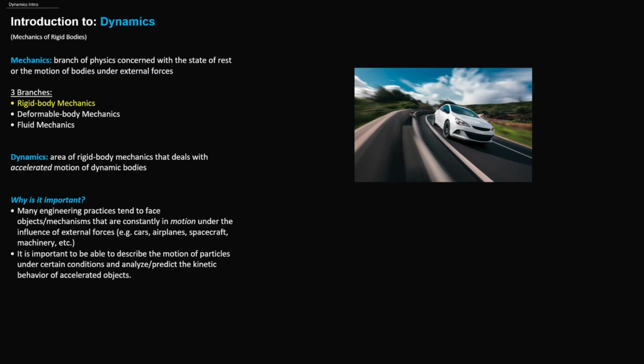Welcome to this introduction to dynamics, which is the second course in rigid body mechanics. And now quickly reviewing mechanics here. Mechanics is a branch of physics concerned with the state of rest or the motion of bodies under external forces. And now the keyword here for this course is the motion of bodies, since dynamics no longer focuses on the state of rest. And of course we have three branches of mechanics, one being rigid body mechanics, which is statics and dynamics. So this is the branch that we're focusing on.